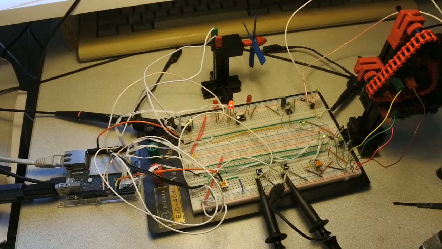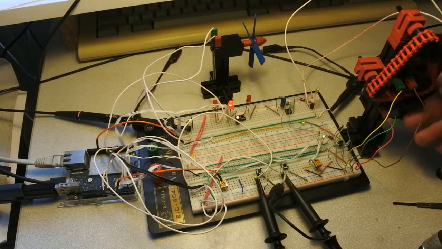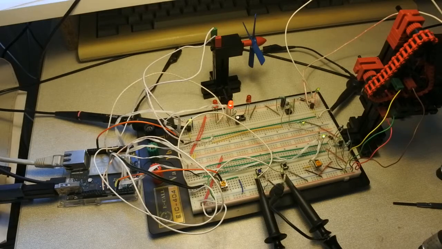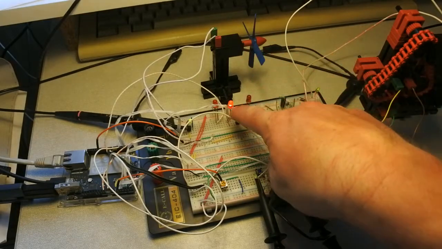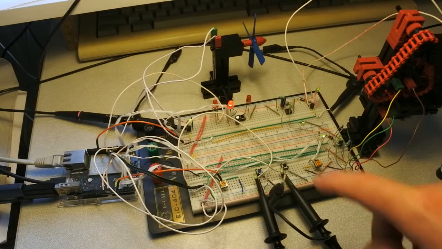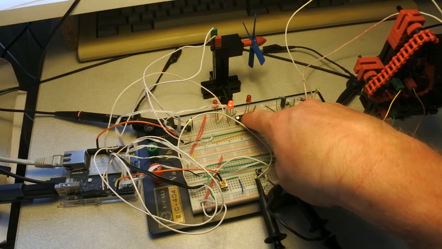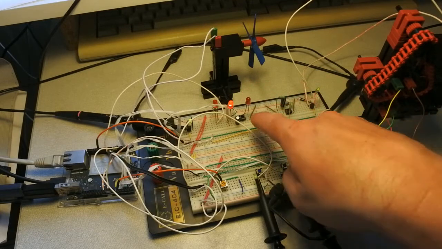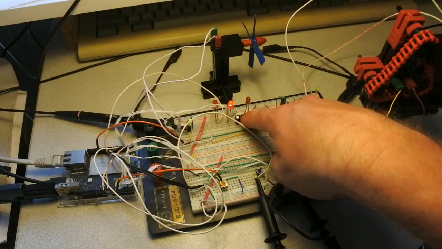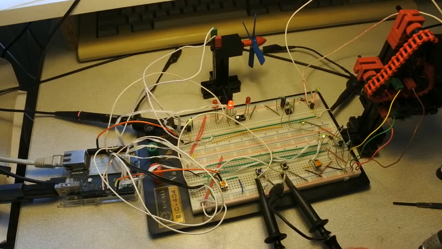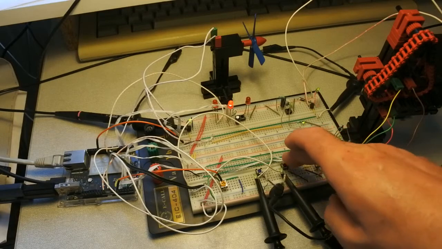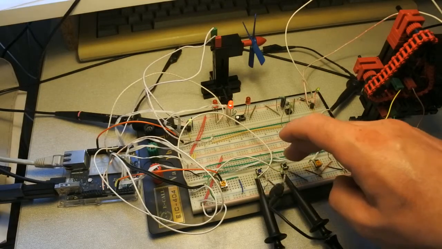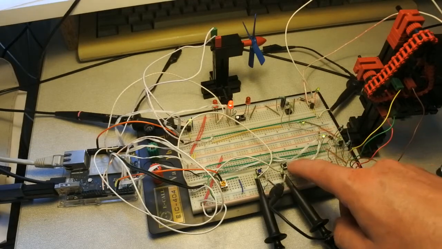So where am I? This works kind of, that works kind of, that works kind of, because I think I need to replace this LED, because this should work and it doesn't. But what I'm more worried about is, why is this not functioning?